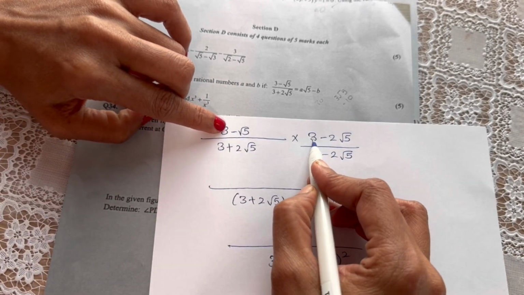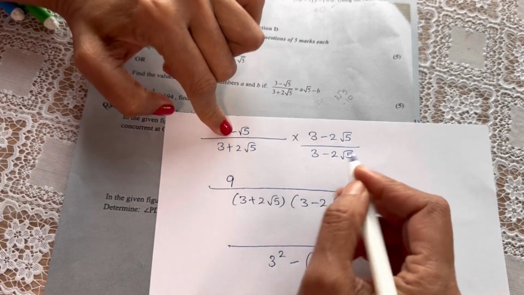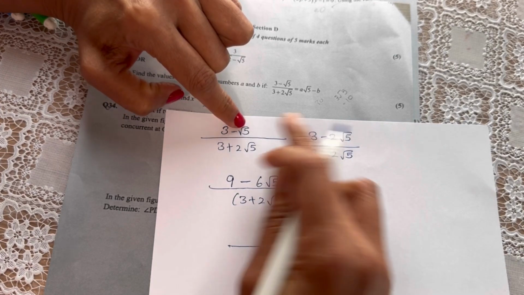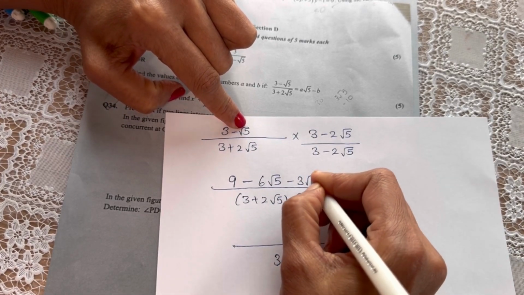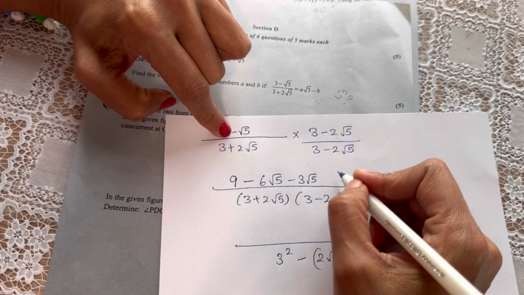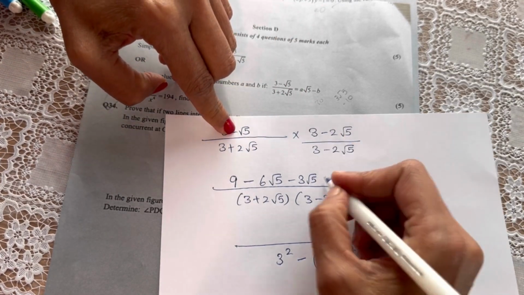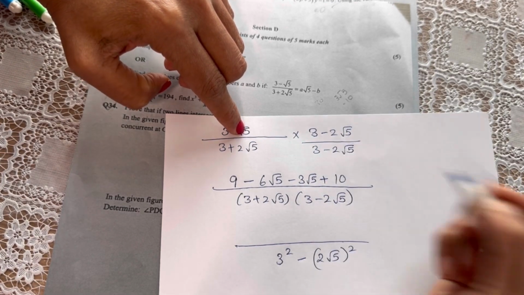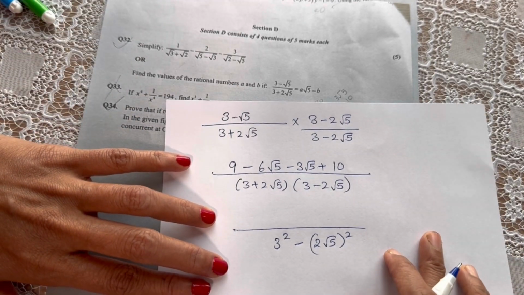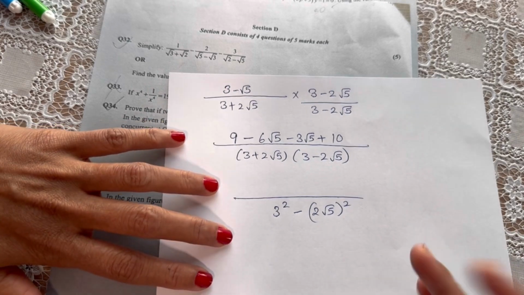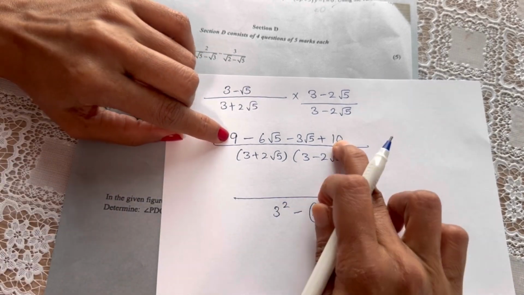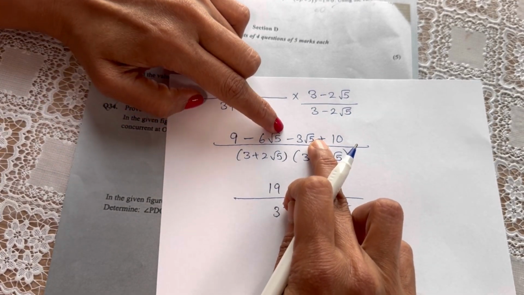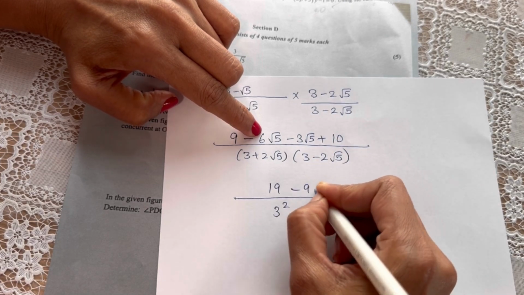So 3 multiplied with 3, which is 9. Then 3 with negative 2 root 5, which is minus 6 root 5. Then this, it's 3 root 5. And then when you multiply these two terms, it is minus into minus positive. And root 5 into root 5 is 5. Then 5 twos are, it's 10. So here 9 plus 10, which is 19. And root 5 and root 5, they are like terms, so we can add it. Minus 6 minus 3 is minus 9 root 5.